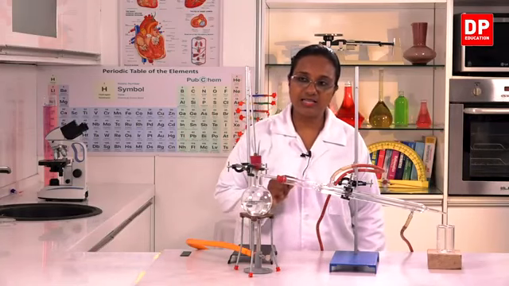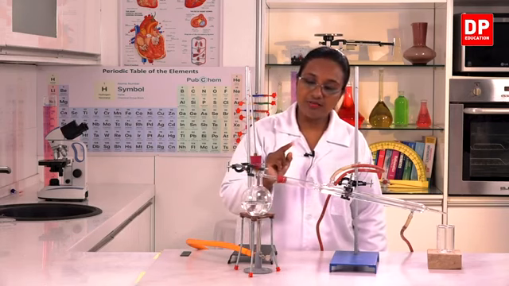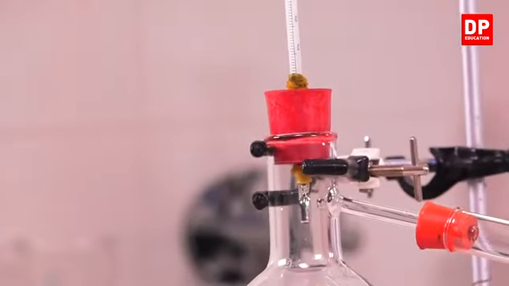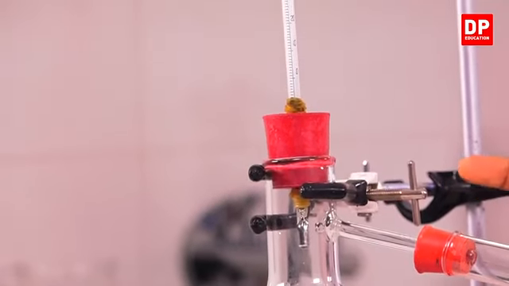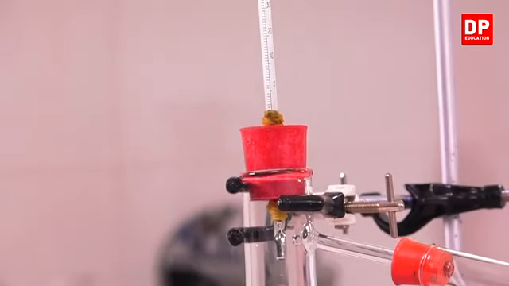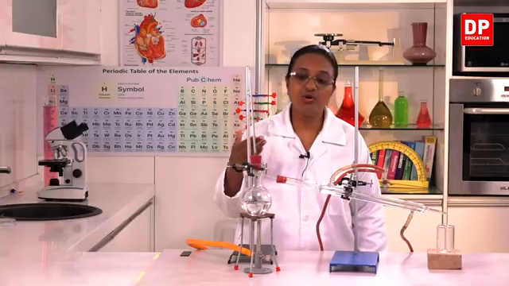is placed under it. And if you go up a little bit, if you can observe clearly, there is an outlet for the steam to come out from the round bottom flask. So that is the point from which the steam will escape or come out of the round bottom flask when the solution starts to boil.